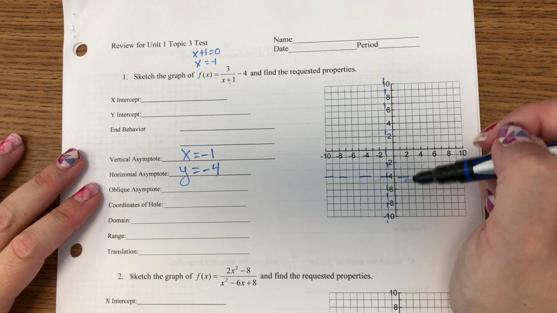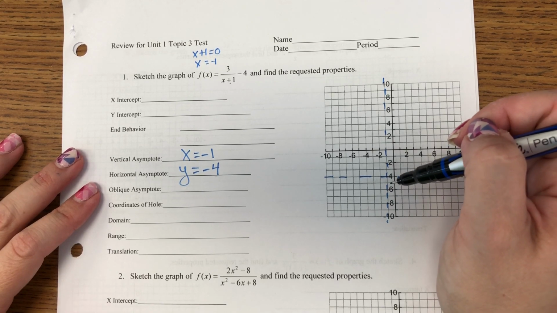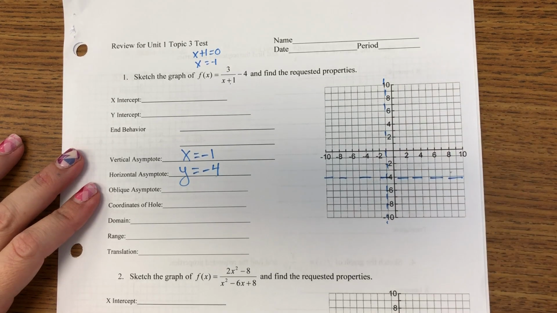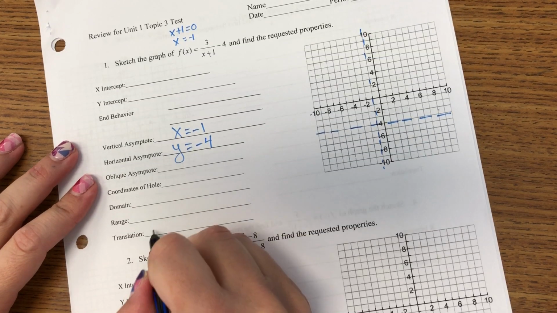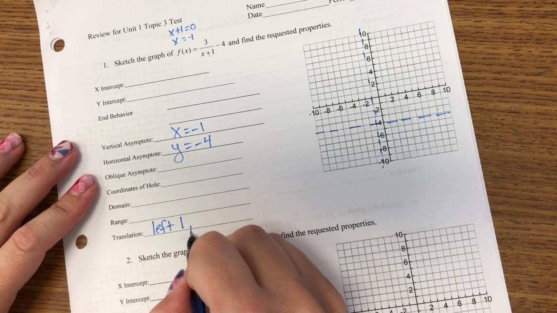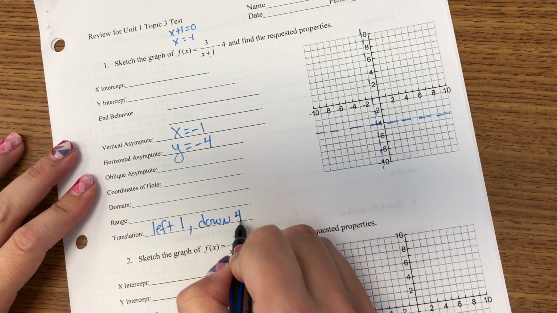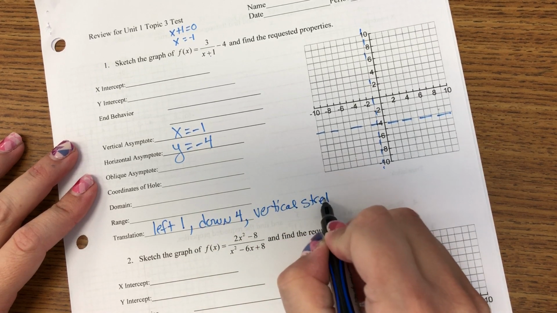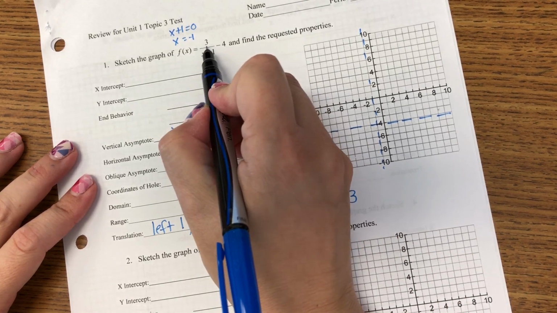And then for the graph, what I can do is look in my calculator. I could also figure out some of the other information first. I can do the translation. So this goes left 1 and down 4, and there is a vertical stretch of 3 because of the 3 in the numerator.